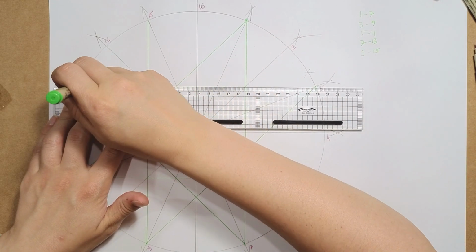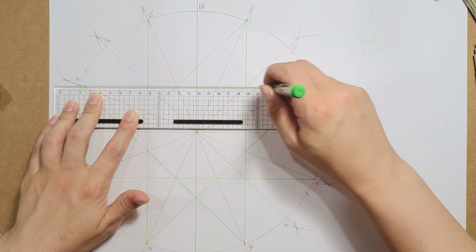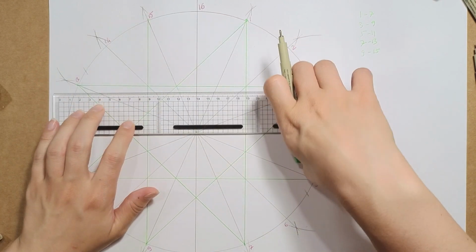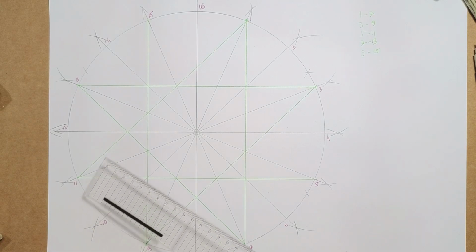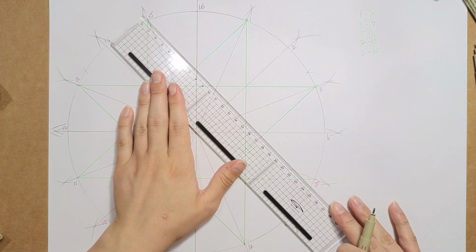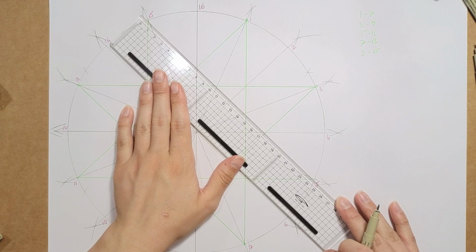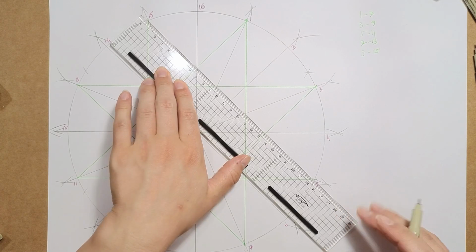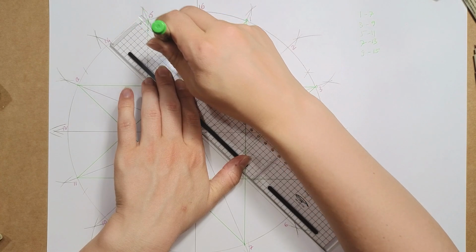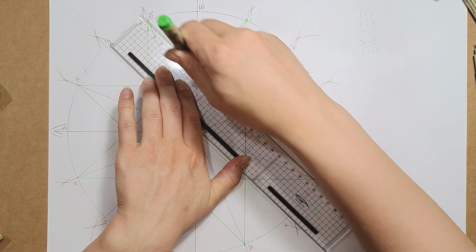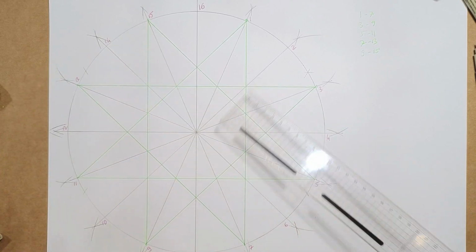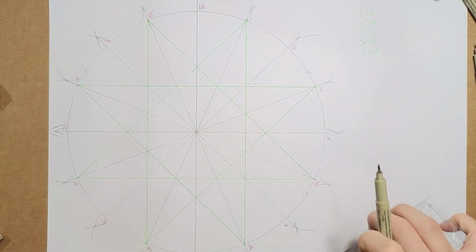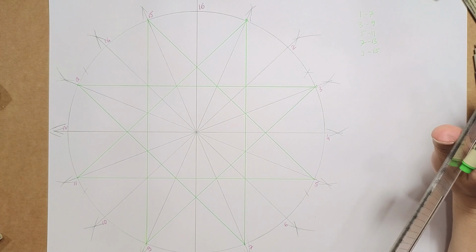Mm, 13 to 3. And 15 to 5. Actually, it's always... yeah, never mind. But yeah.